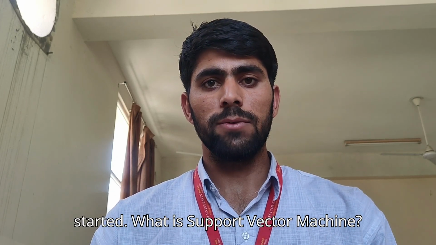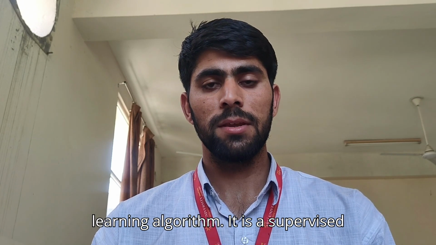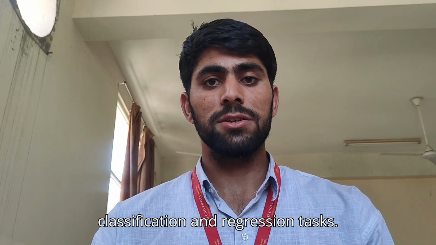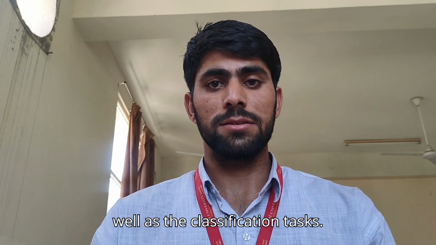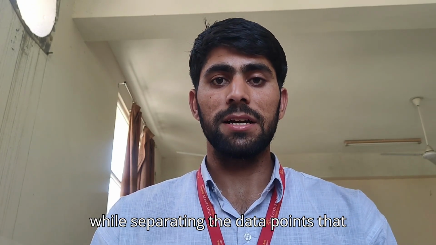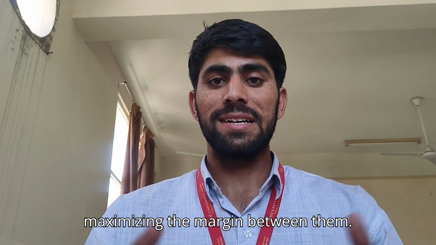What is support vector machine? Support vector machine is a machine learning algorithm. It is a supervised learning algorithm that is used in classification and regression tasks. It is used to perform regression as well as classification tasks. It involves finding the hyperplane while separating the data points, that is support vectors, by maximizing the margin between them.